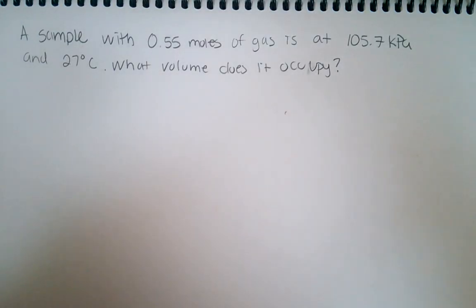All right, so this is what an ideal gas problem would look like, guys. It says a sample with 0.55 moles of gas is at 105.7 kilopascals and 27 degrees Celsius. What volume does it occupy? So as you can see, there's no "what if we change it," "what is the final volume," "what is the initial volume," things like that.